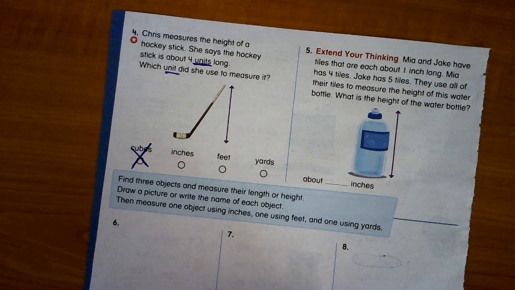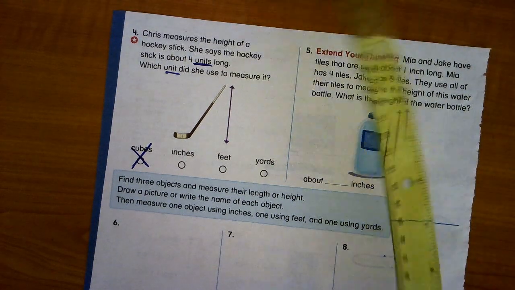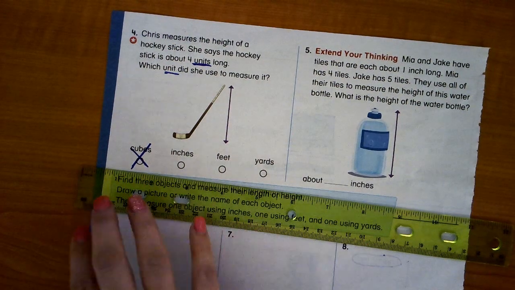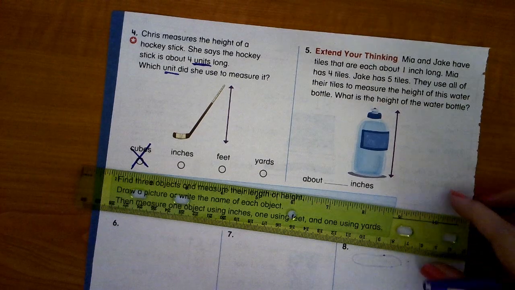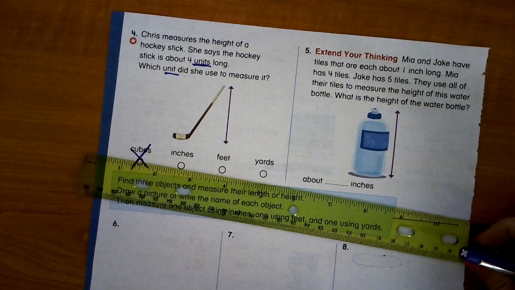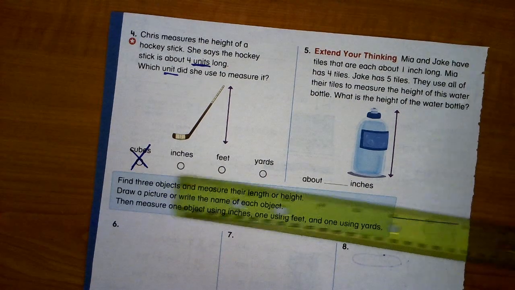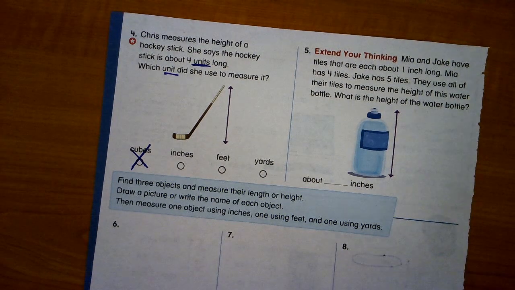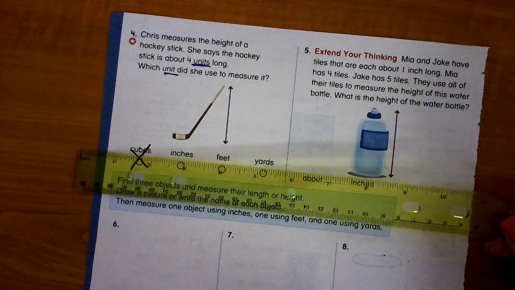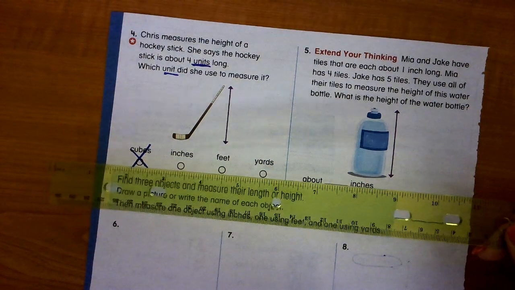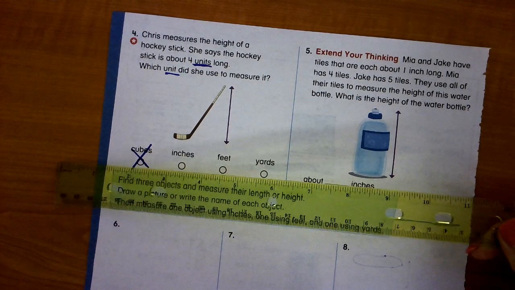Now, feet. Maybe I'm going to use inches, a ruler that is 12 inches, which is 1 foot. This still might take me several rulers to measure the height of that hockey stick. So let me think about the yard, which I don't have a yardstick, but remember it's about 3 of these. So instead of lining 3 of these up, I could get a yardstick, and I think about that baseball bat.